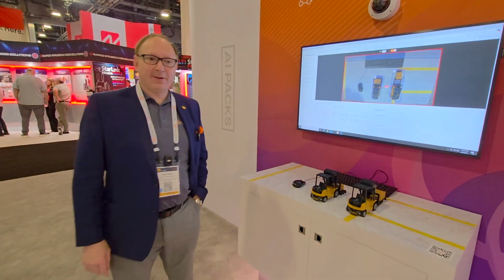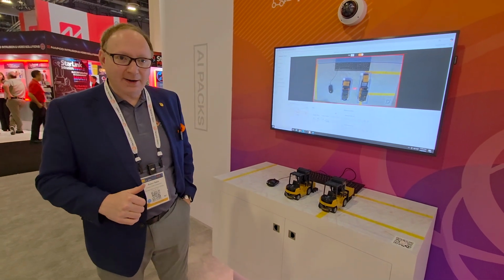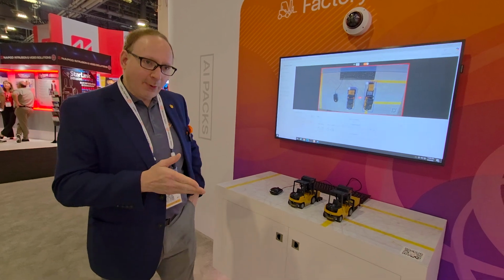Okay, so we have our AI packs here, and these are add-on software that replaces the built-in AI for our P-series cameras today, and with our WiseNet 9, it'll work for the P and X series.